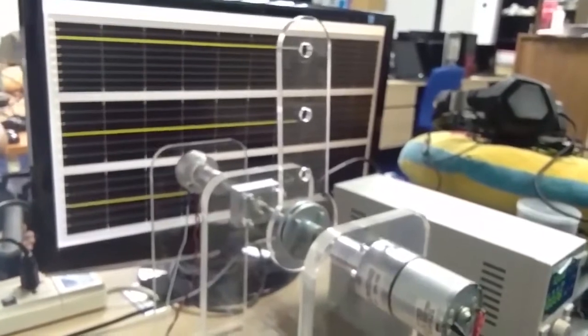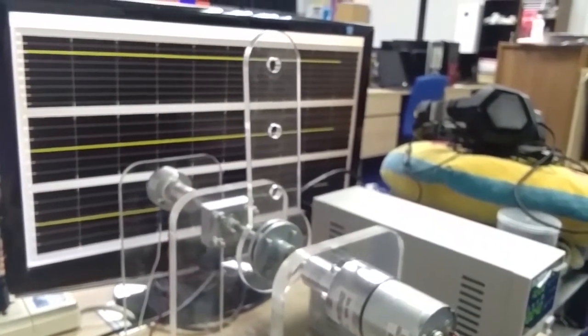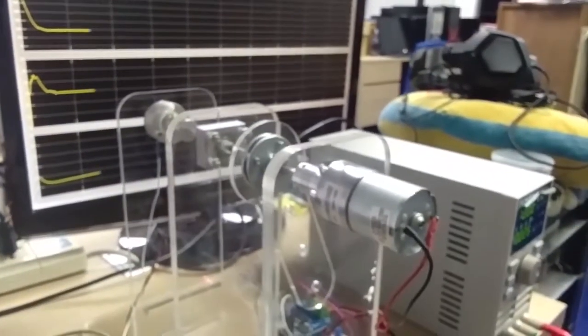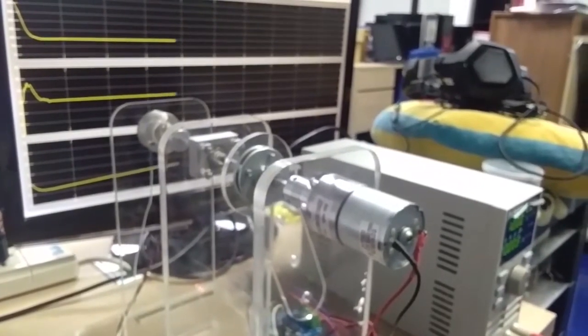See, the first graph is the response which is already tuned, and you can see the smooth movement of the linkage with the motor. See, it's very smooth.